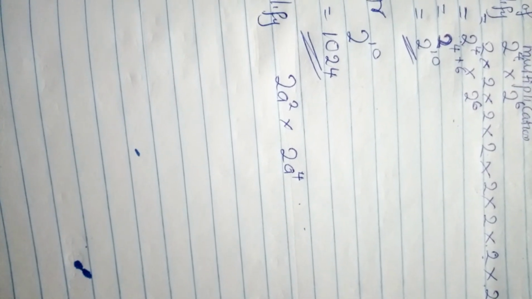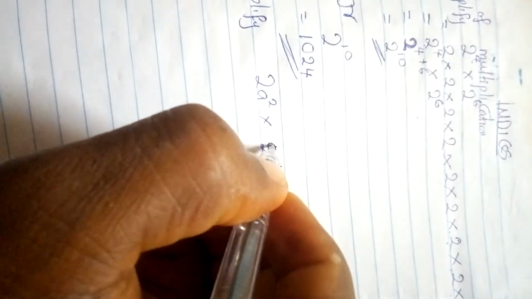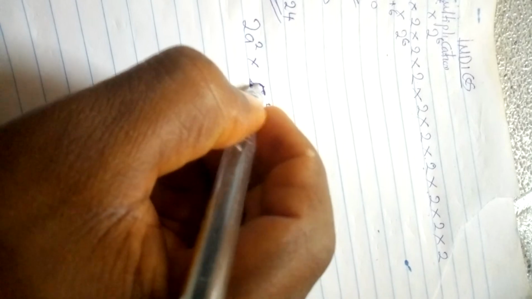How are you now? This one is another question. All you do here is this, as I've told you earlier, you just have to separate them from each other. Are we following now? You can see that we're having 2. Let's put a 5 here. I think it will make sense.